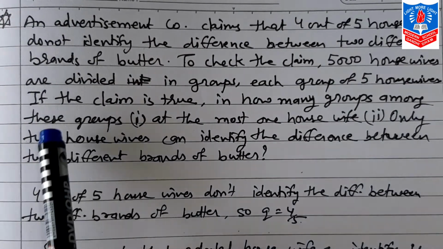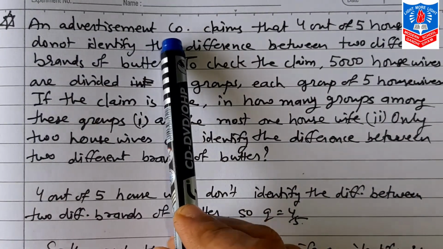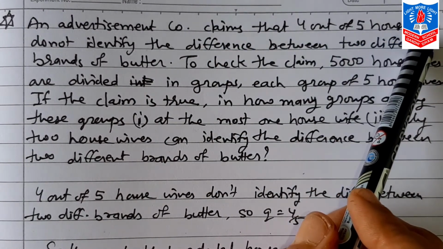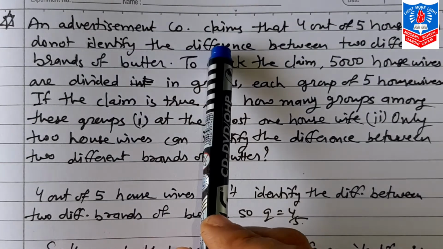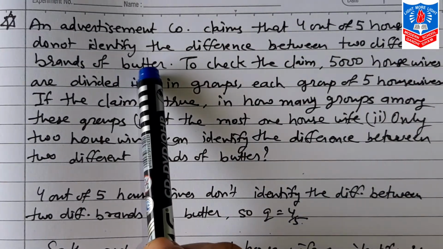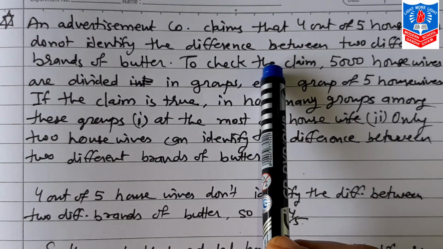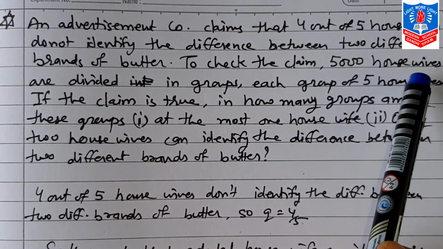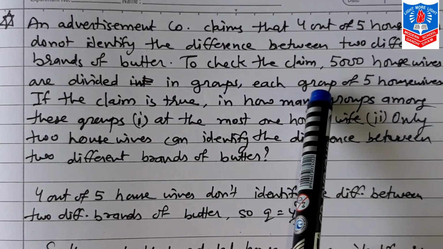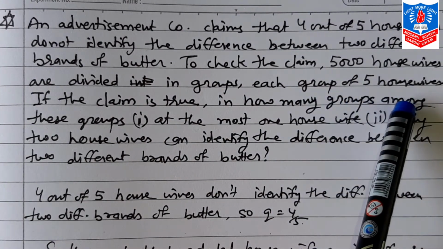Next question. An advertisement company claims that 4 out of 5 housewives do not identify the difference between 2 different brands of butter. To check the claim, 5,000 housewives are divided in groups, each group of 5 housewives.